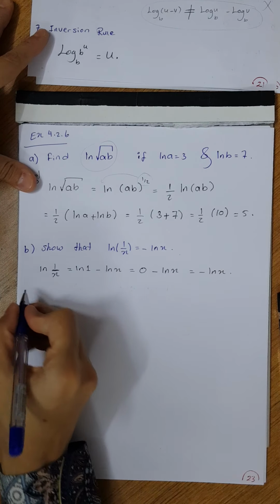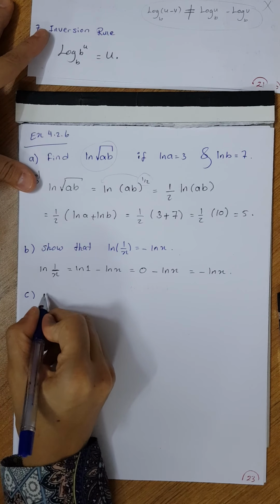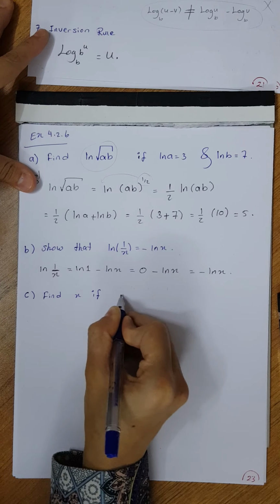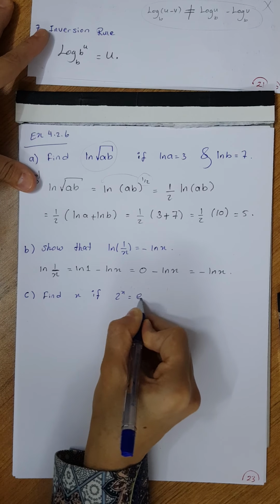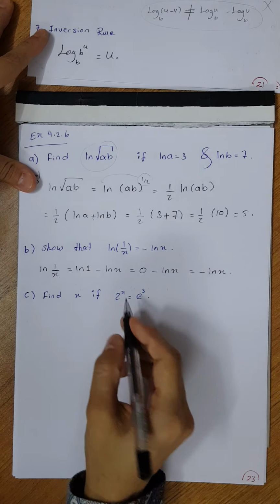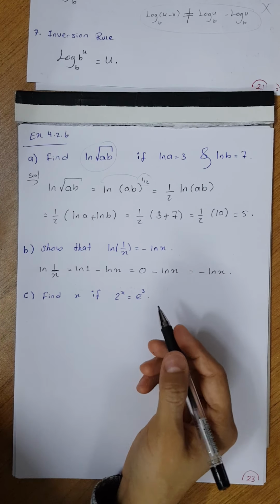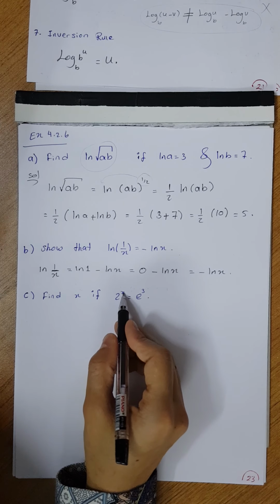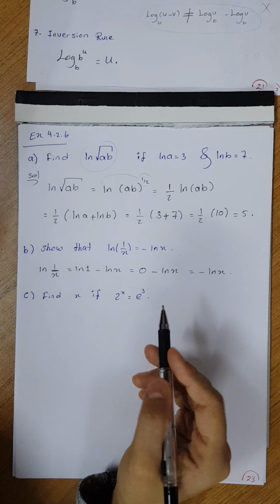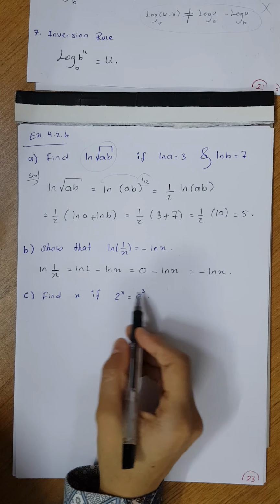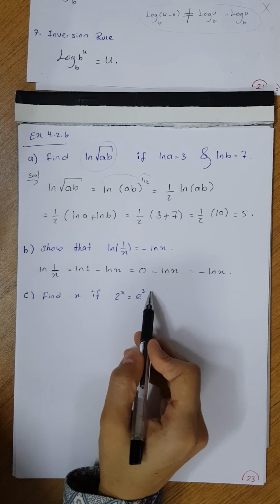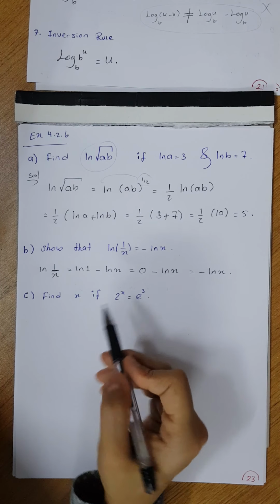Part C, it says find x if 2 to the power of x is equal to e to the power of 3. How do we solve this one? Look, x is in the power and the bases are not equal to each other. Previously, if the bases were equal to each other, we could say the powers are equal to each other. But in a case like that, where the bases are not equal to each other, what shall we do?